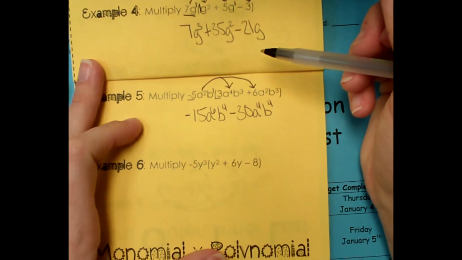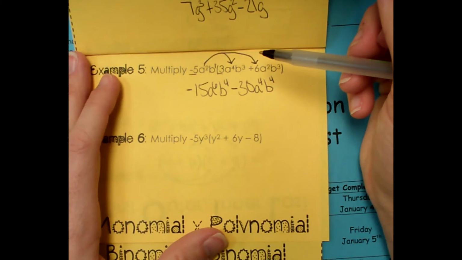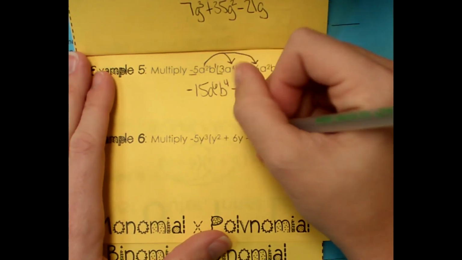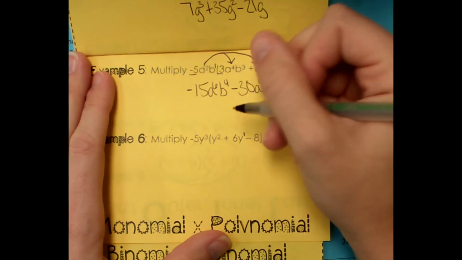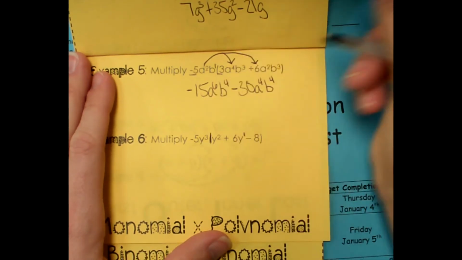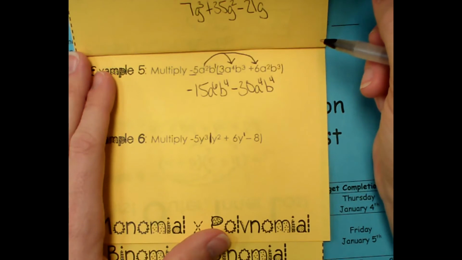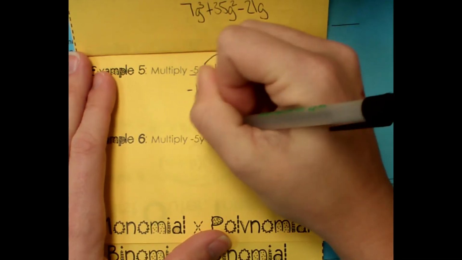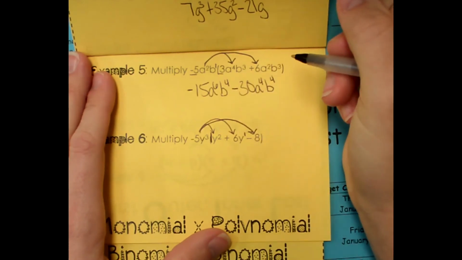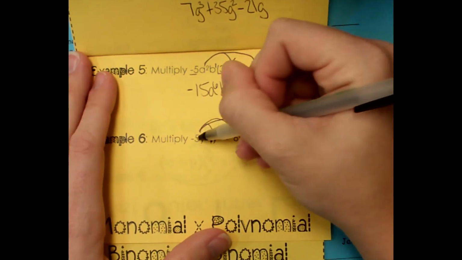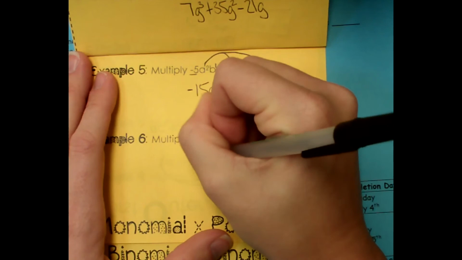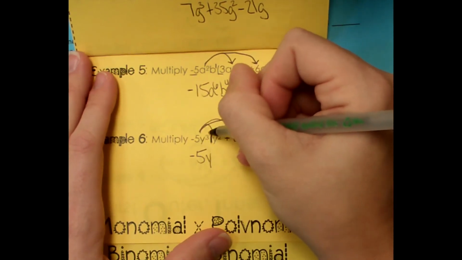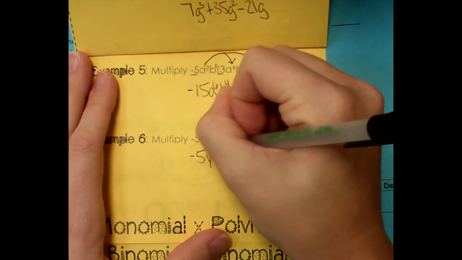Looking at example 6. Alright, so this is our last one. Make sure all your letters have exponents and that you have coefficients for all of them. If there isn't one, you need to draw in your understood ones. Draw in your arrows because everything needs to be remembered. Alright, so negative 5 times 1 is negative 5. Bring down your y and add your exponents. 3 plus 2 is 5.